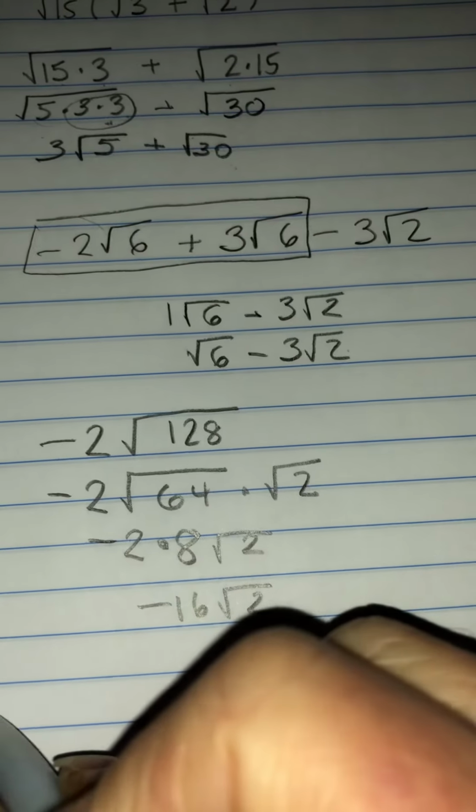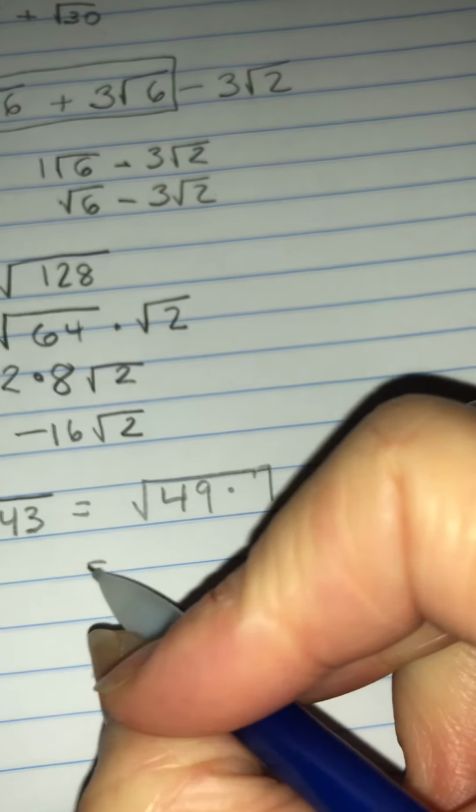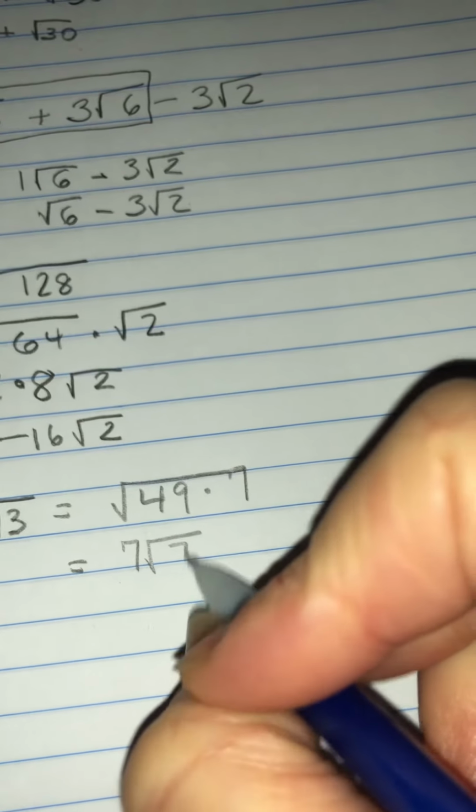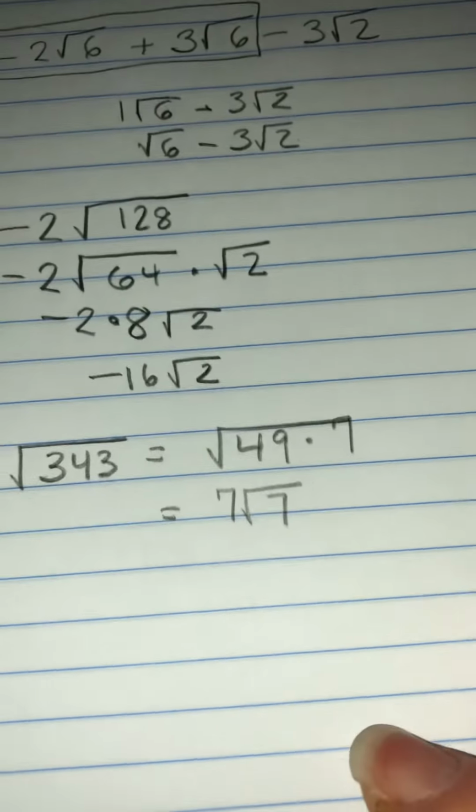Then number 2. Number 2 is a little bit tricky because a lot of people do not see the perfect square in there. Again, this one's a little bit more challenging. It's root 49 times 7. So I don't expect you to see that one that quickly, but for homework, it's fair game because you can use a chart or a calculator at home to try that out. So we get 7 root 7.